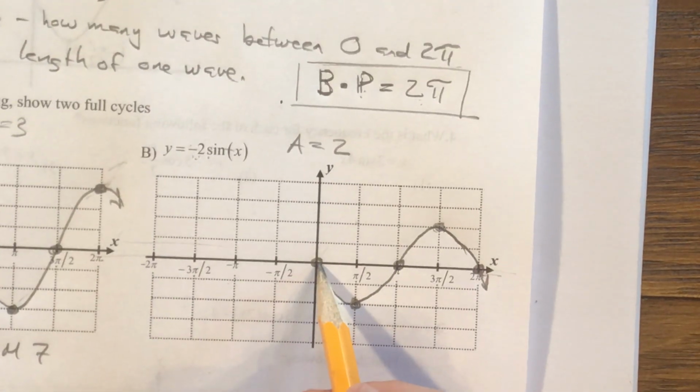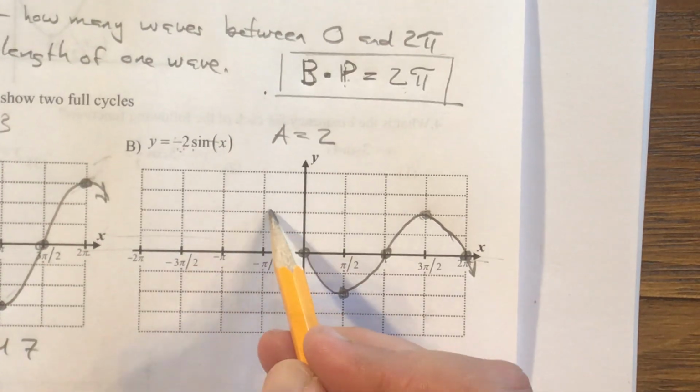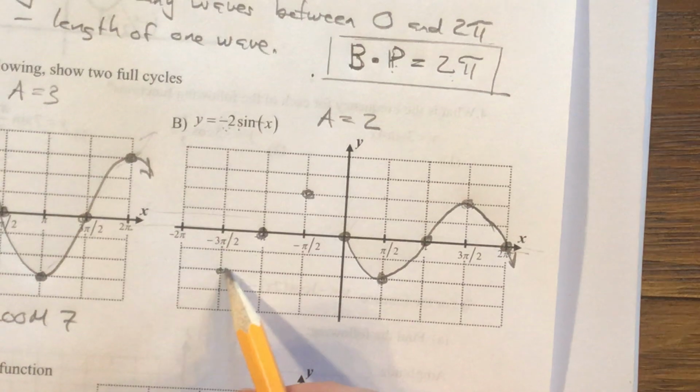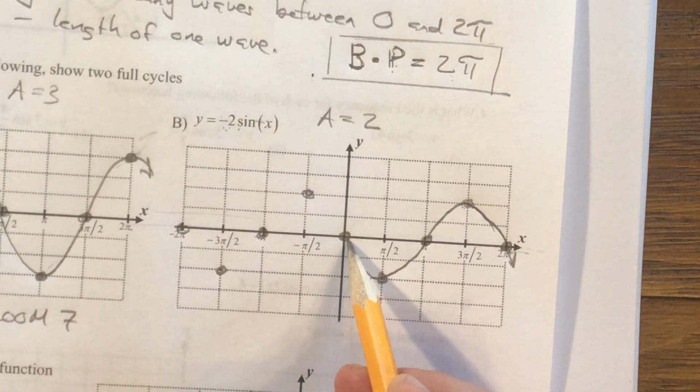And then I have to repeat it over here. Now be careful. It's going up, it's going to continue to go up. Then it's going to go back down, all the way down. And then it's going to come back up. Up and down. That's it.